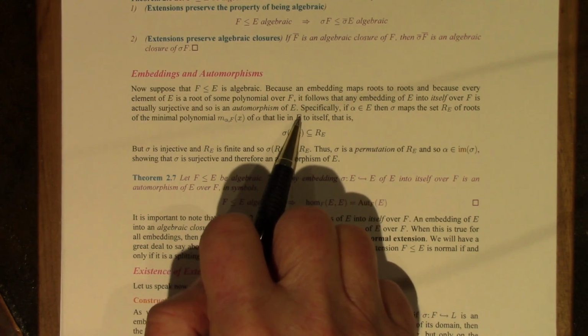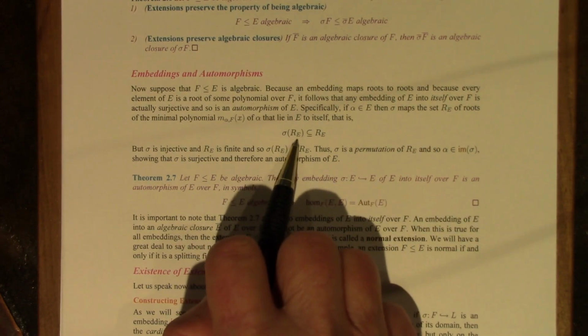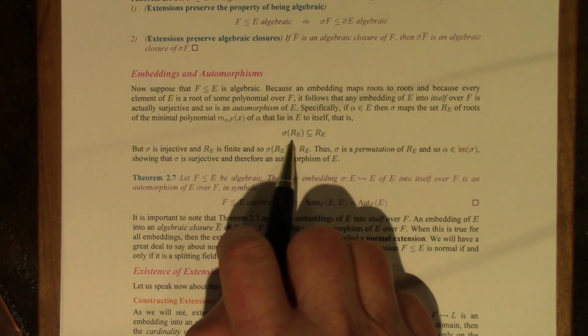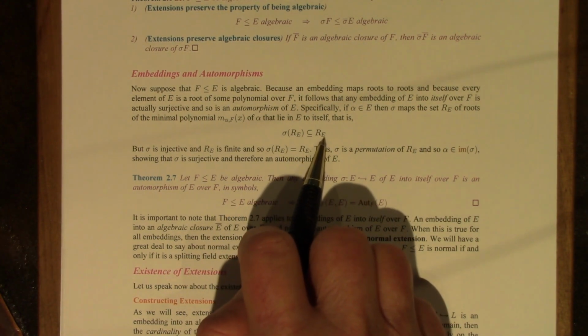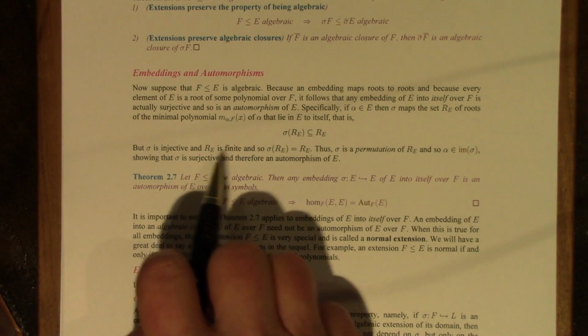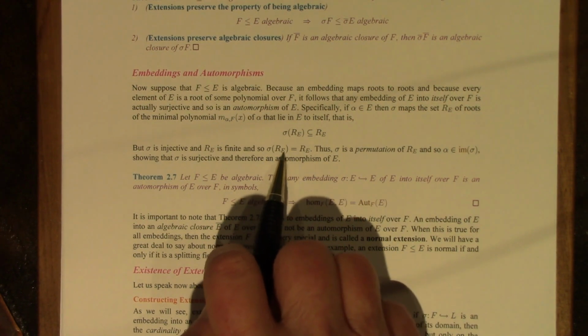Sigma is an embedding of E into itself, so it sends a root to a root, but the root is also in E, therefore it sends the elements of R sub E to elements of R sub E. I'm not saying pointwise. It looks like this: sigma of R sub E is contained in R sub E. But sigma is injective and R sub E is finite, so in fact we have equality here. In other words, sigma permutes these sets of roots.